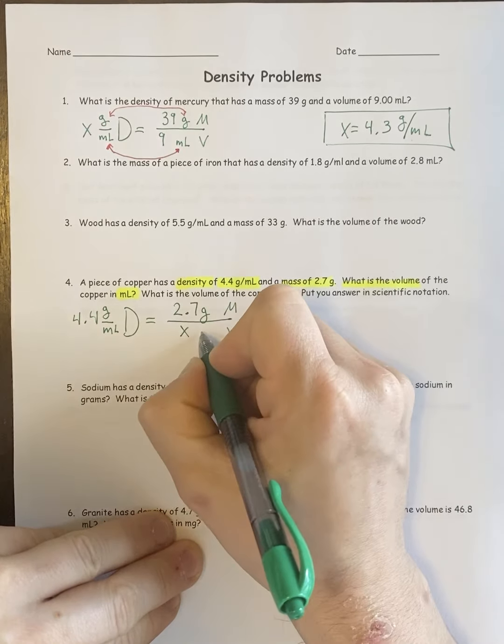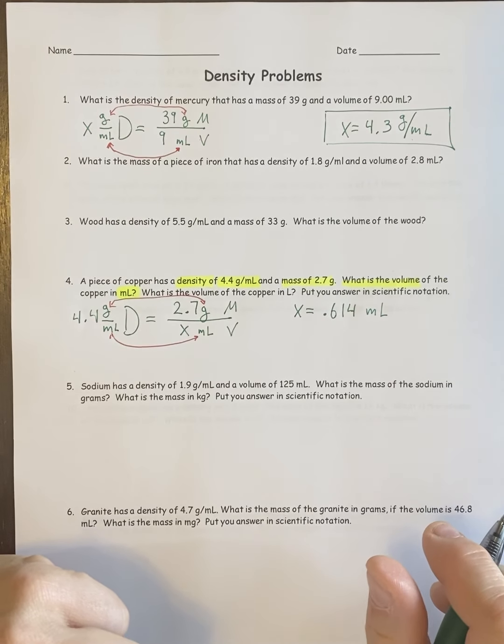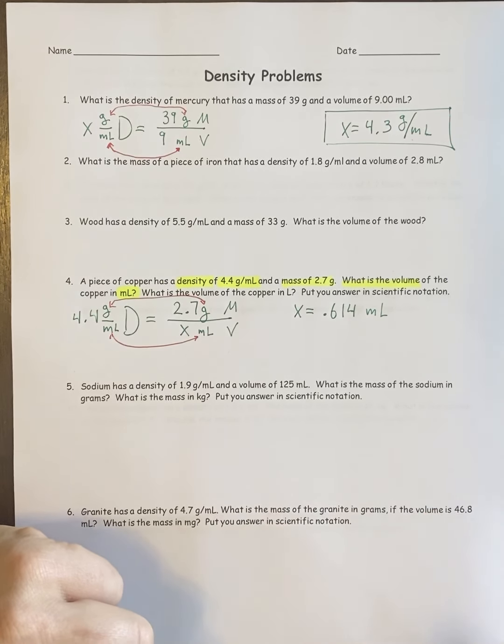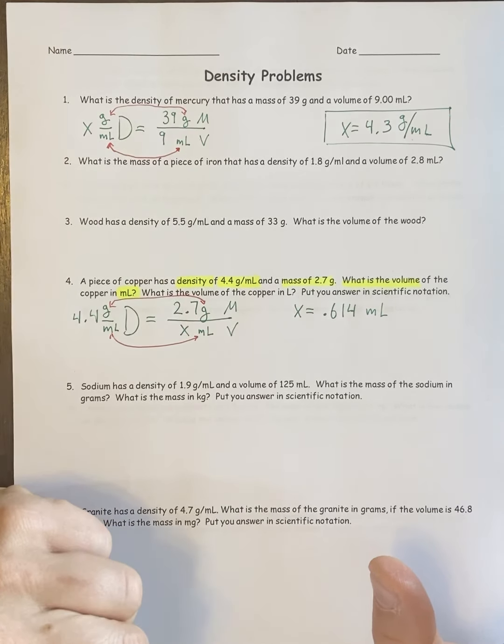0.614 milliliters. If you just called this 0.6 or 0.61, that's fine. Rounding isn't really an issue in these problems. I don't really care about rounding for most of the year unless the problem's a rounding problem like significant figures or a couple other things throughout the year. It's usually not a big deal. So there's my first step, my first answer.